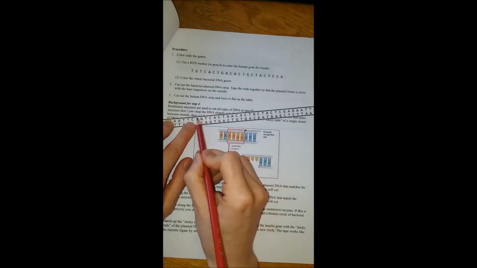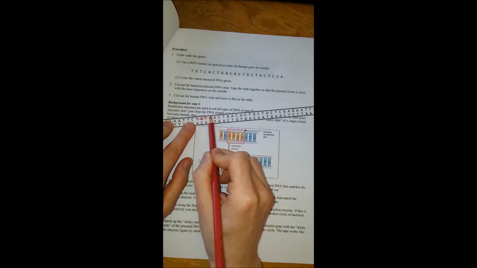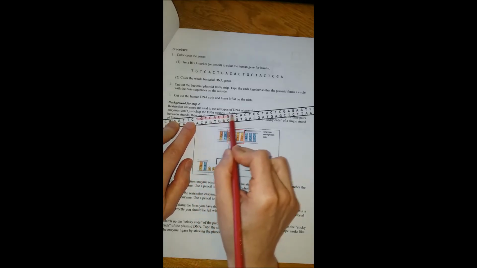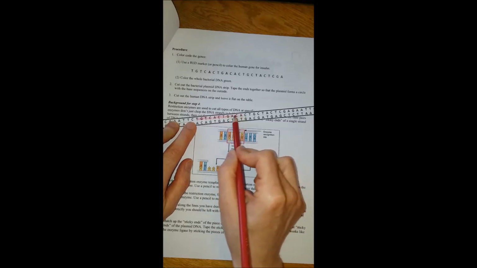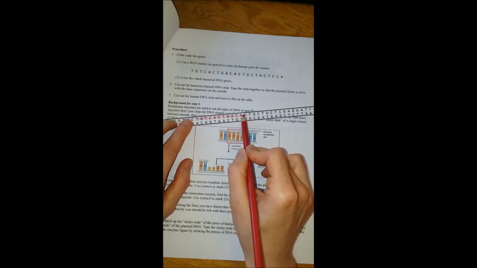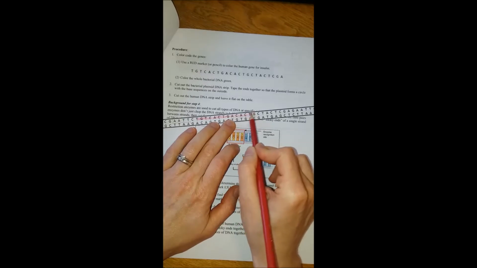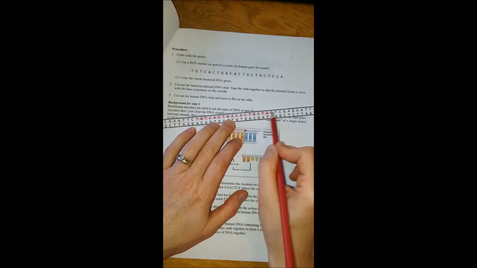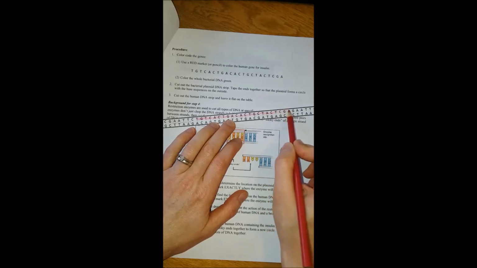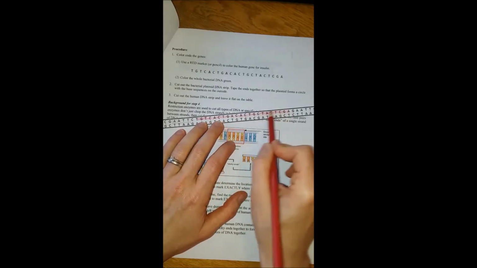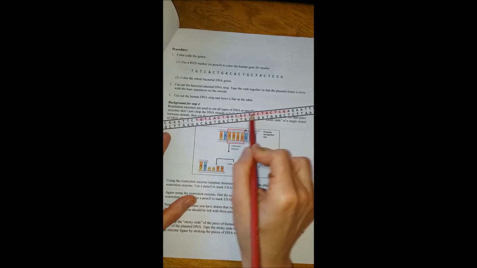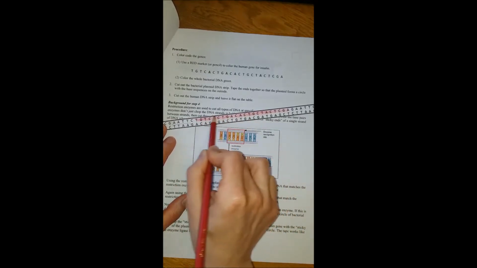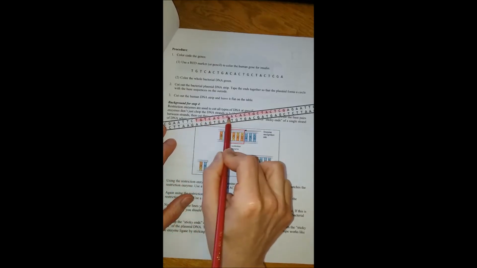Here we've got a TGT, CAC, TGA, CA, CA, CTGC, TA, CTCGA. There we go. So this is the gene for the protein that we are after today.